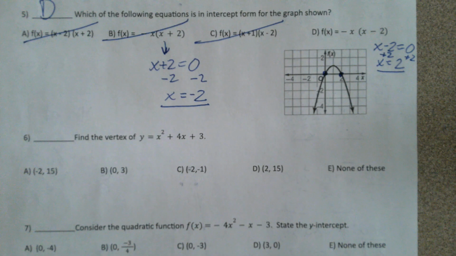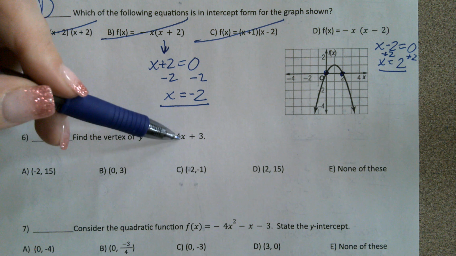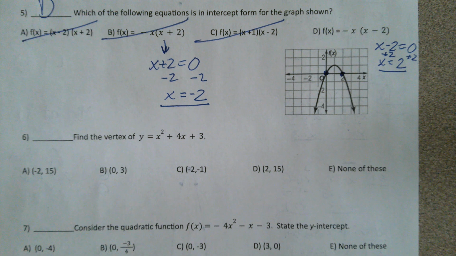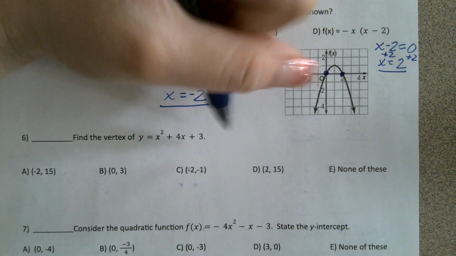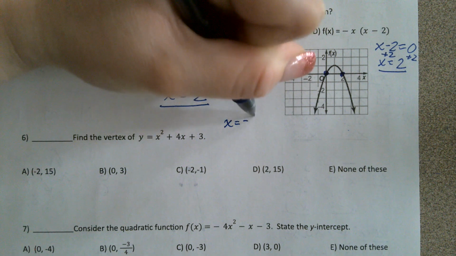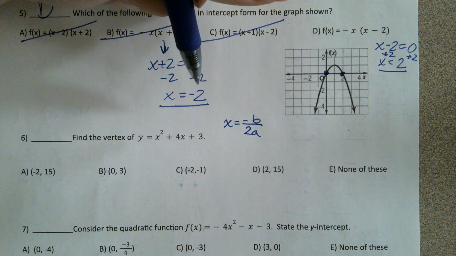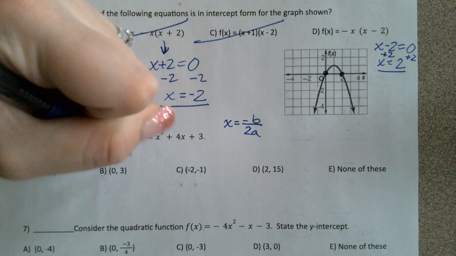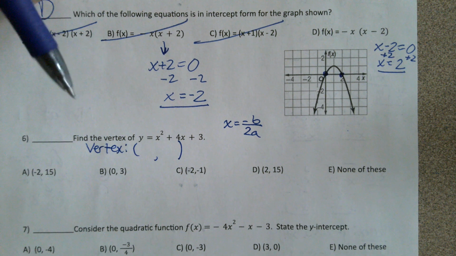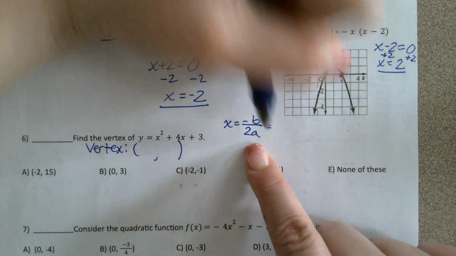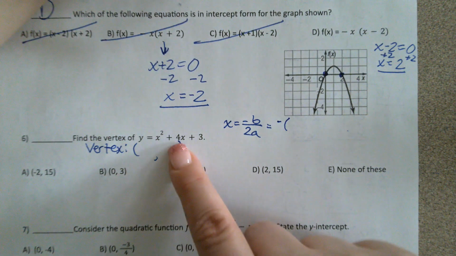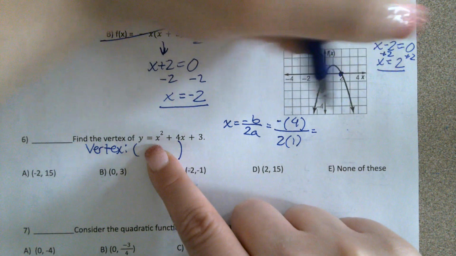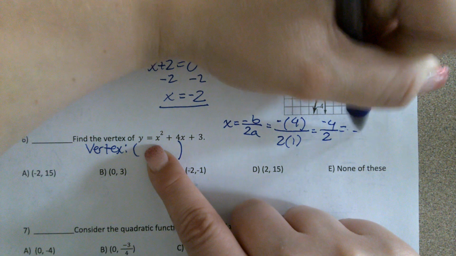6. Find the vertex of y equals x squared plus 4x plus 3. Obviously, you have to know how to find the vertex. You first find x equals -b over 2a. That's how you get the x value of your point. So let's keep track. We're currently looking for the x value. That comes from -b over 2a. -b is 4. Over 2 times a is 1. -4 over 2, that's -2.